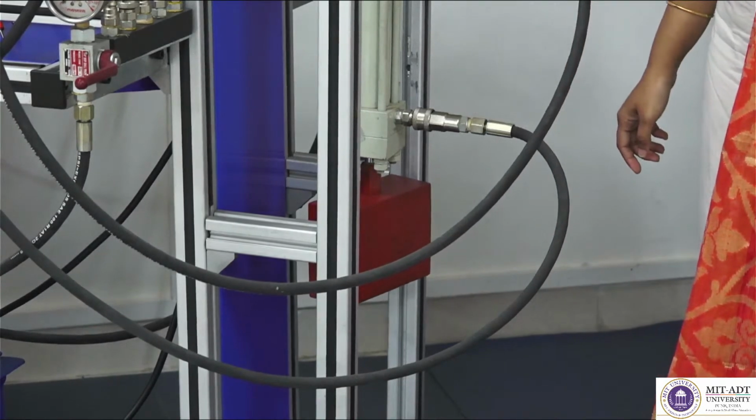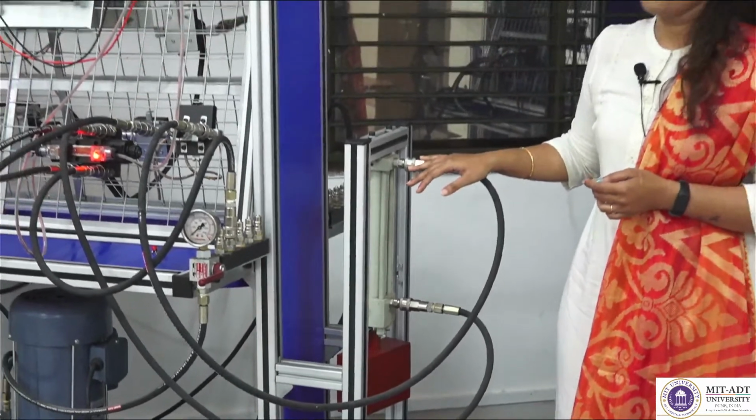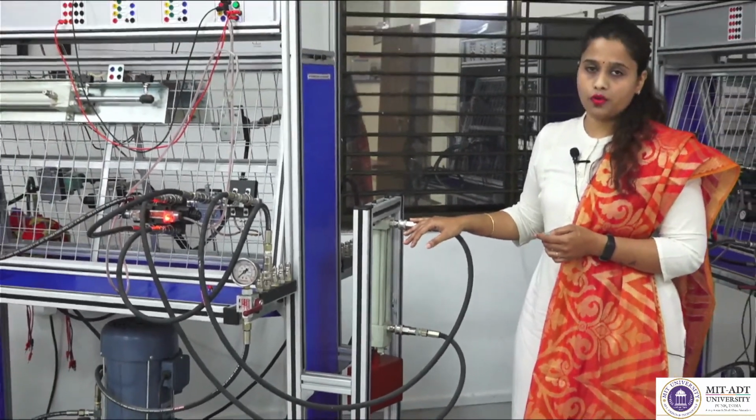So, this is how we can see the same hydraulic industrial circuit for a counterbalance valve, and a counterbalance valve is always used for vertical cylinders.